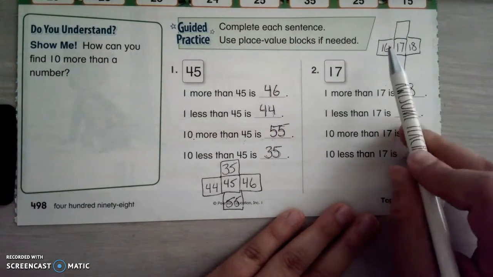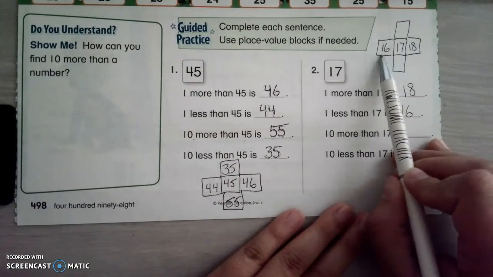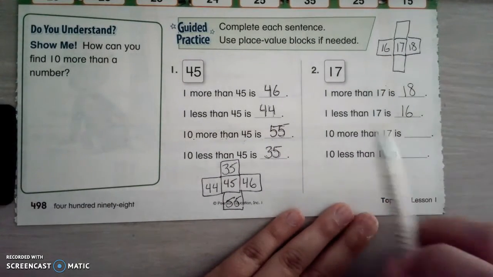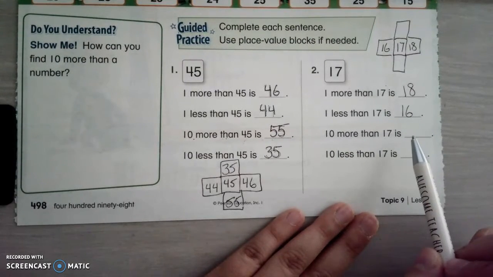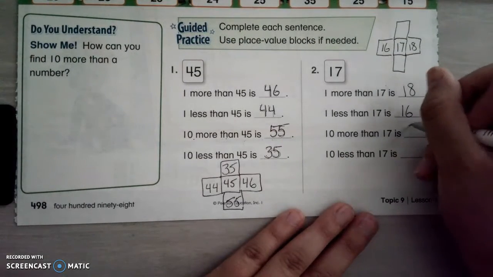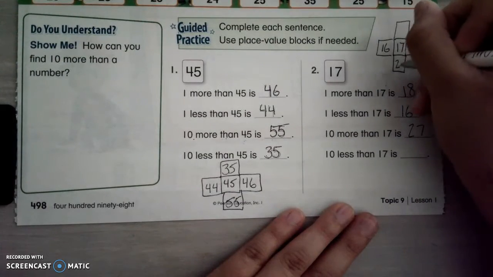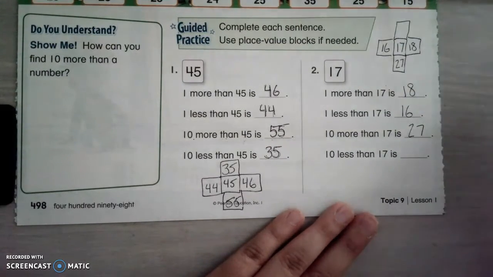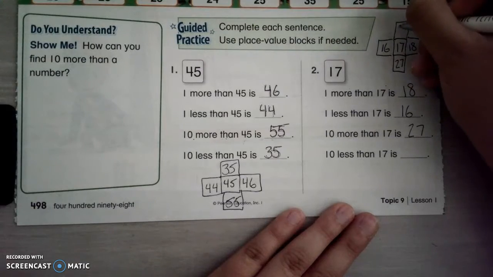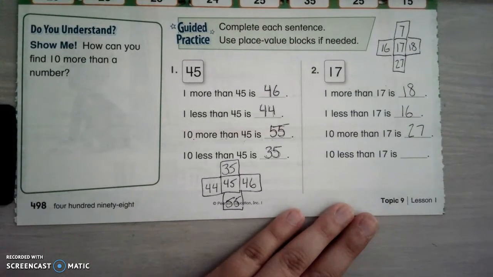All right, so it should look like it goes in a sequence, 16, 17, 18. 10 more than 17 is 27. 10 less than 17 is 7. Okay?